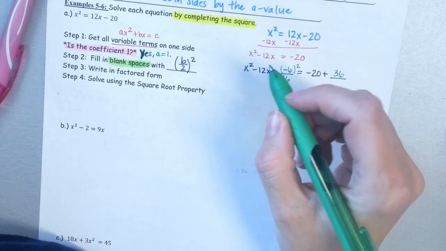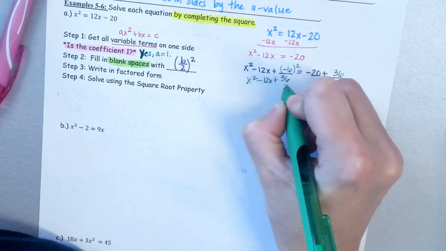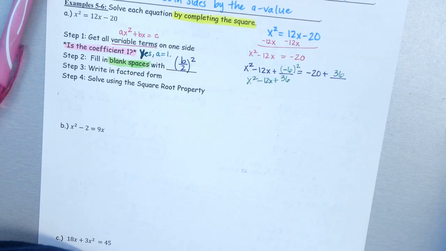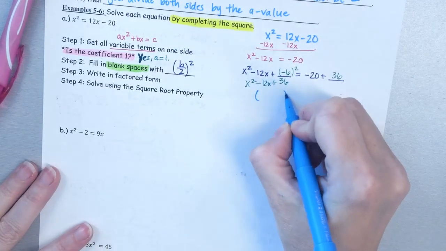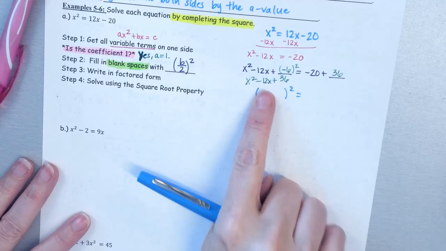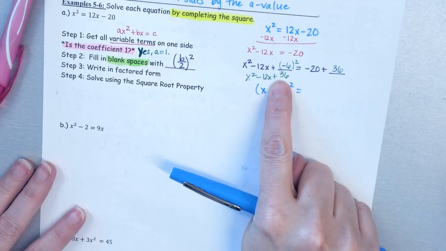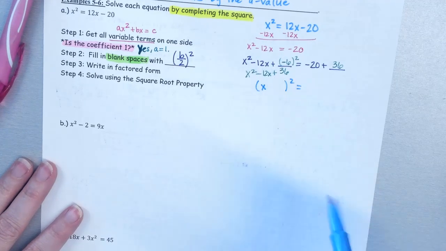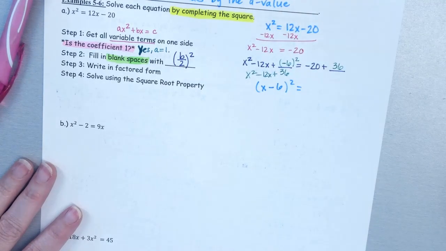So what you're trying to do next is write this in factored form. So if you have this and you are writing that in factored form, that is exactly what you were doing on the front page. If you're factoring this, it's a perfect square trinomial. So this has to be x. What can you multiply by itself to get 36? 6. And then it has to be minus because the middle is negative. Are you guys with me on that?